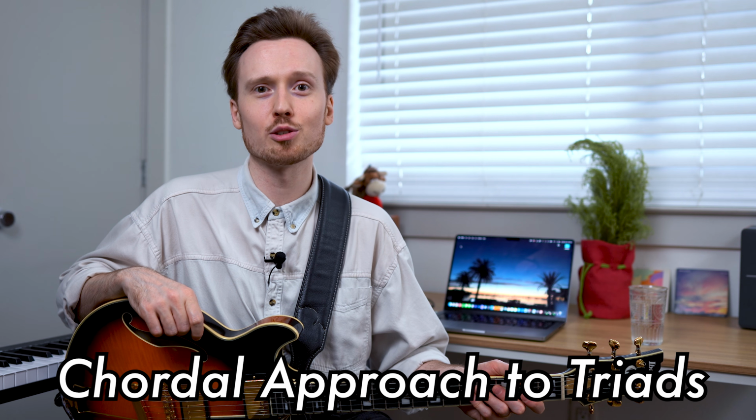So far, we've spent a good amount of time discussing triadic approaches involving a single note picking approach, particularly with our first and third approaches. But now, instead, let's look at taking a chordal approach to soloing with triads.